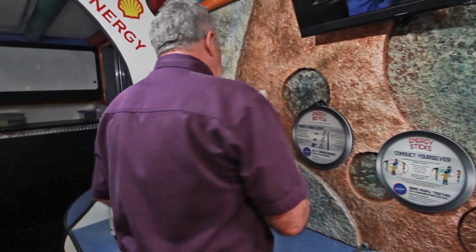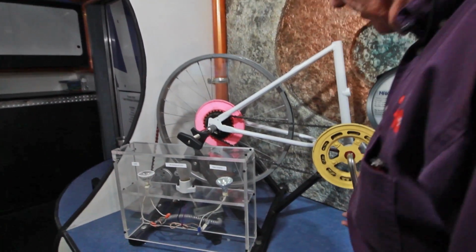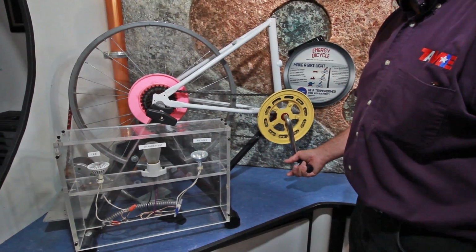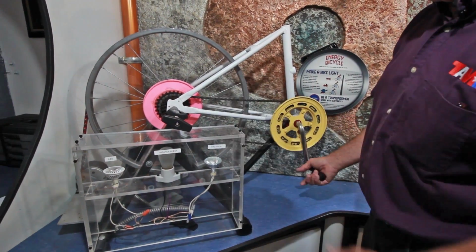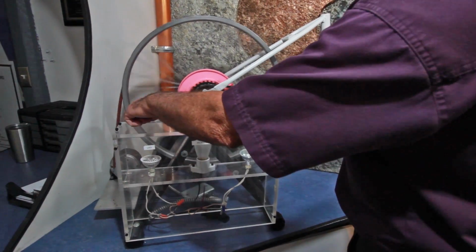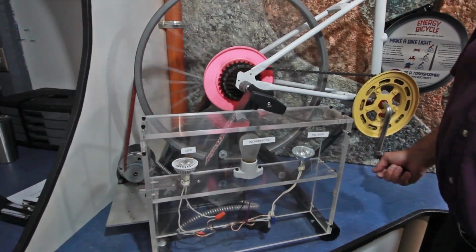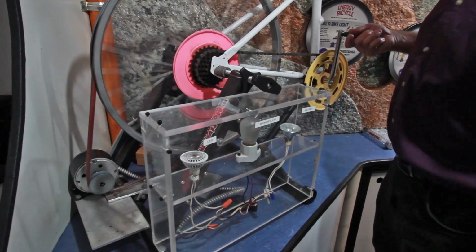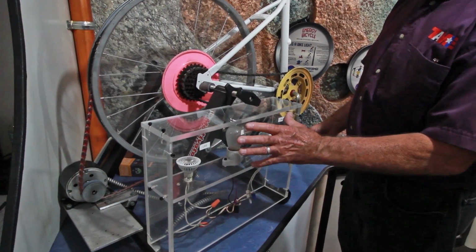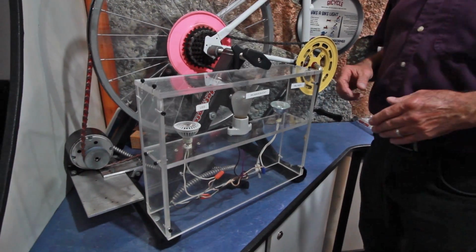Using mechanical energy, we're going to spin this bicycle wheel around. Please make sure the public only handles this handle right here, nothing else on the exhibit, because of the obvious hazards. So we're going to spin this around, which in turn will spin the generator. The generator takes that mechanical energy and changes it into electrical energy, which travels up these wires and lights up these light bulbs, which then become light energy.